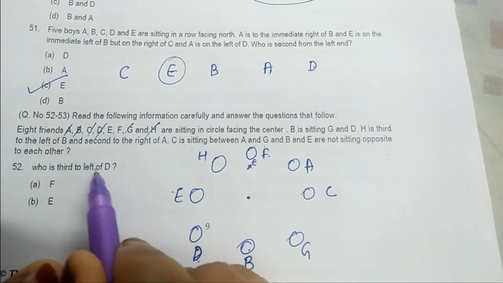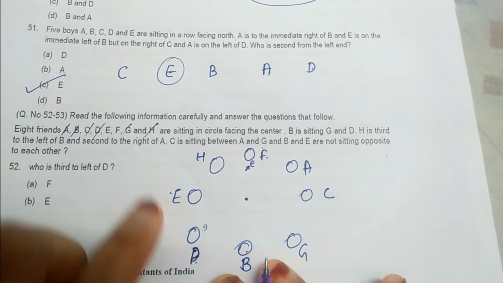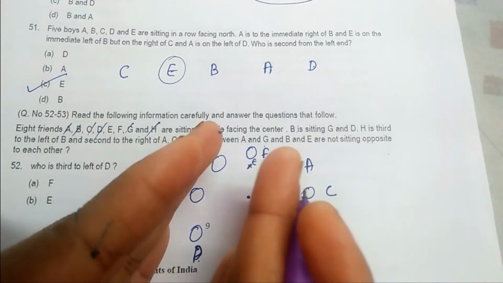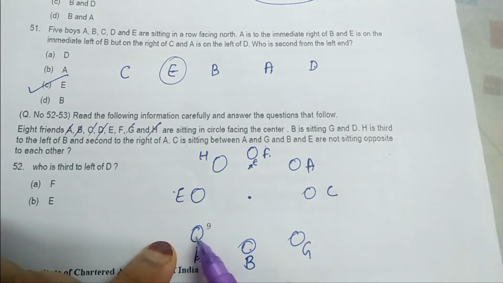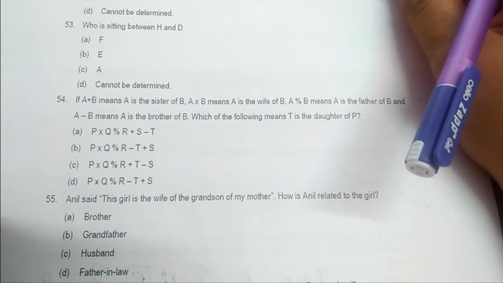Who is third to the left of D? From D, on the left side, if you are D, your left, who is the third one? 1, 2, 3. The third one is F, option A.